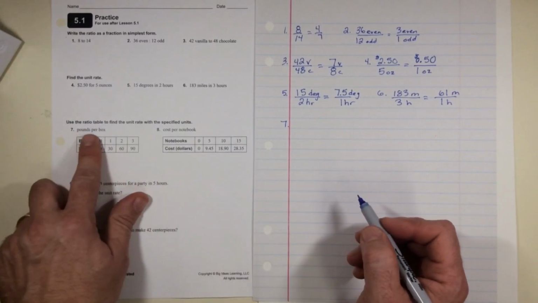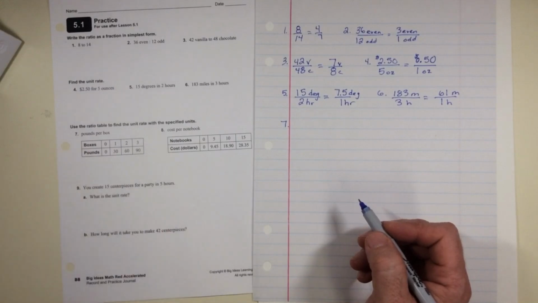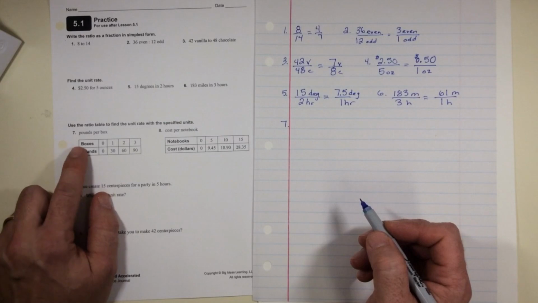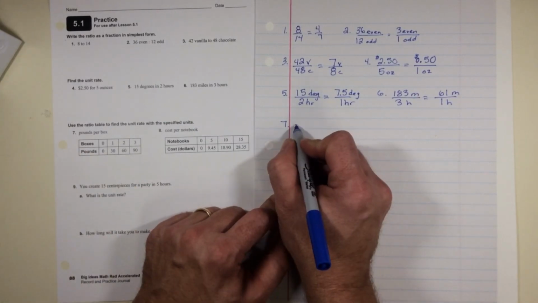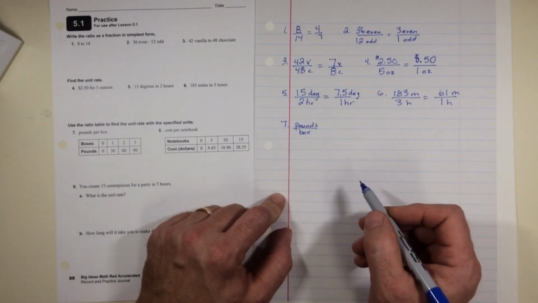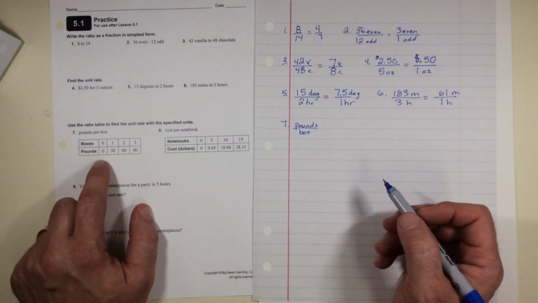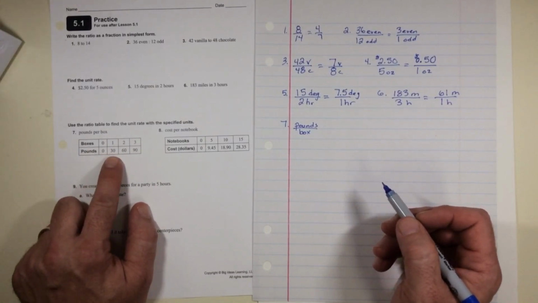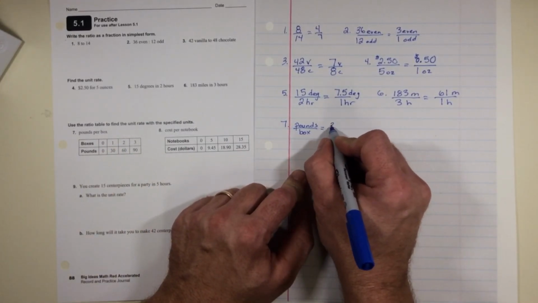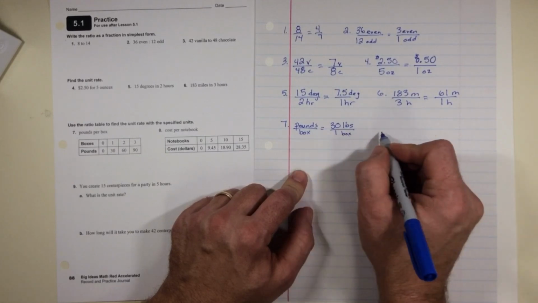Number 7, use the ratio table to find a unit rate. Pounds per box. So look here, this is boxes on top, pounds on the bottom. Well, we want pounds per box. So I'm going to write that here, pounds per box. So I make sure I get this correct. And look at the second one here. The first one's useless to us, 0 pounds per 0 boxes. We can't really figure out anything by that. But this one right here is 30 pounds per 1 box. That's already a unit rate. Let's use that one. 30 pounds per 1 box.